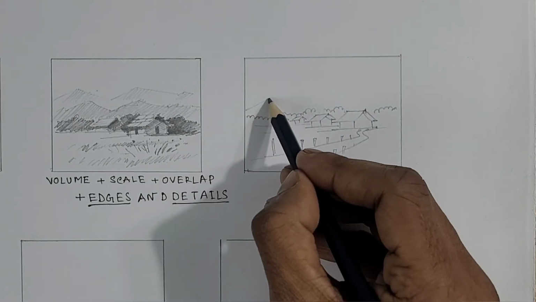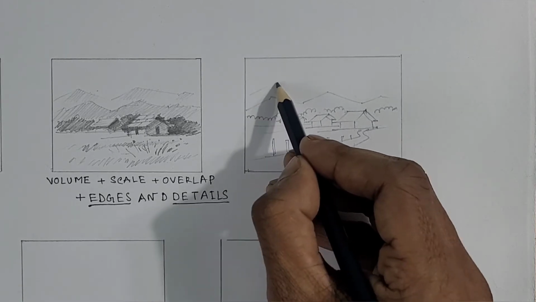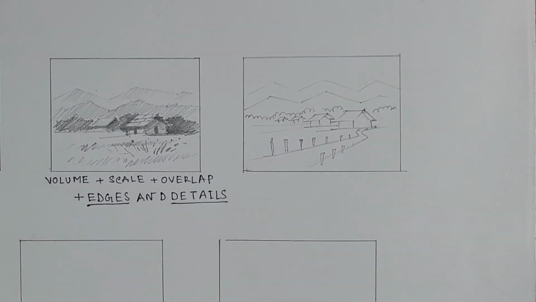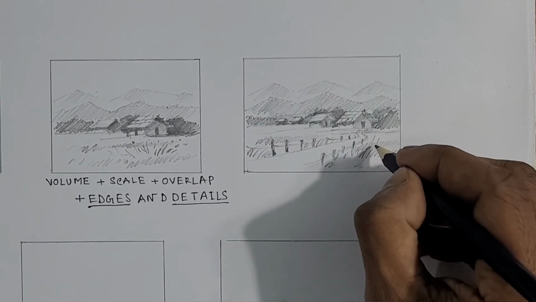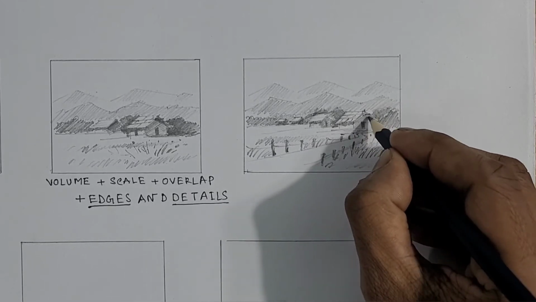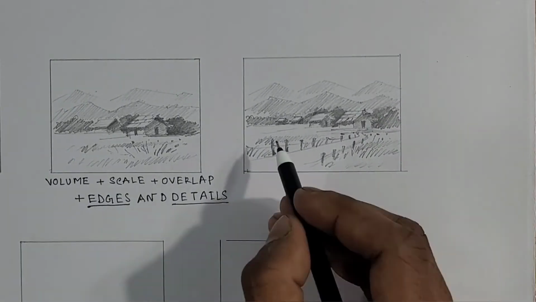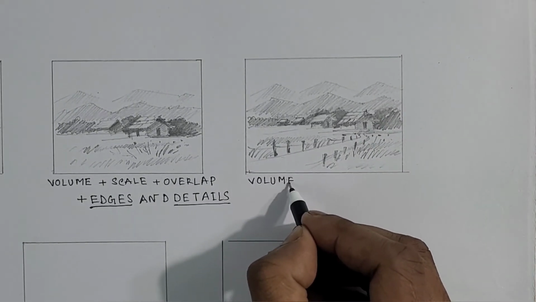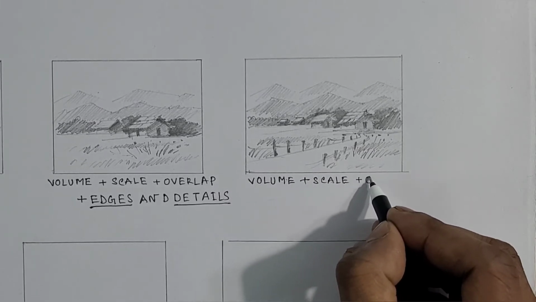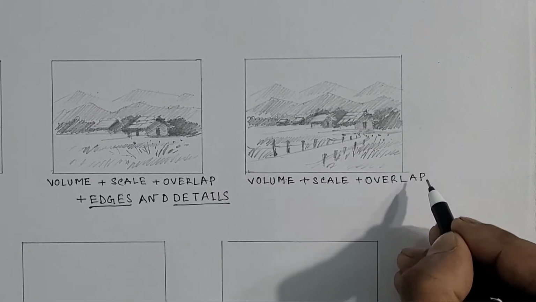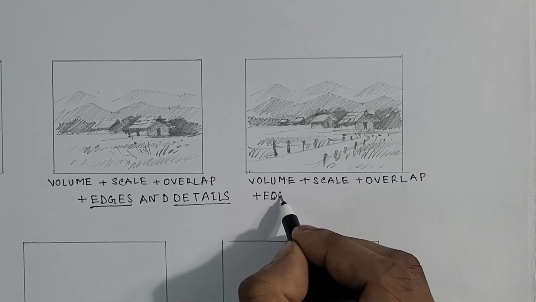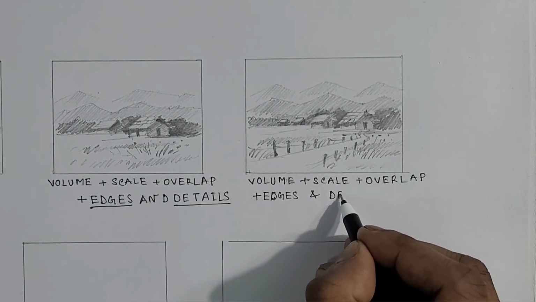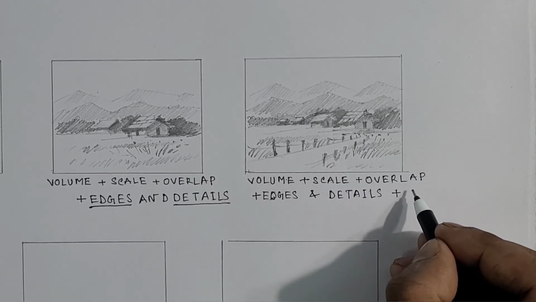You will notice the bricks beside the road getting smaller as I proceed towards the middle ground. This is how you show perspective in the landscape. So I have done with the volume, scale, overlap, edges and details, and last and foremost thing, that is perspective.